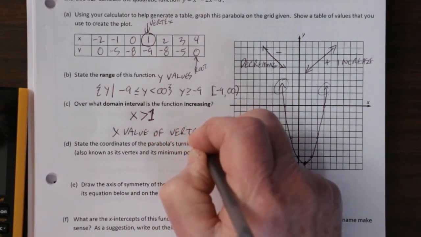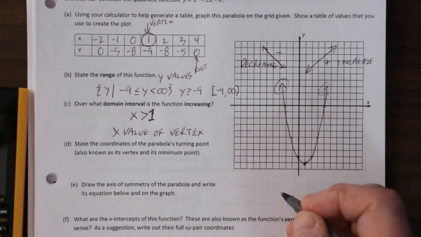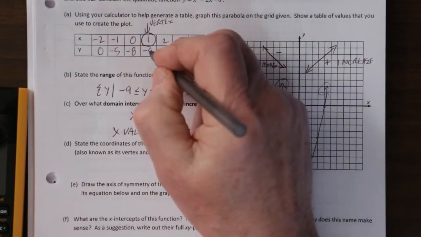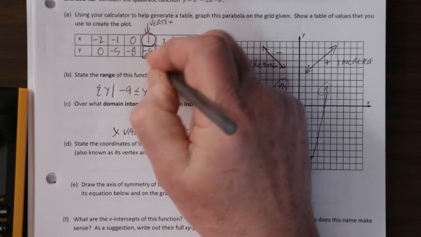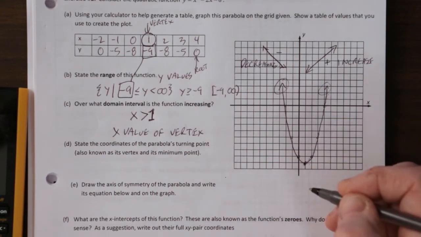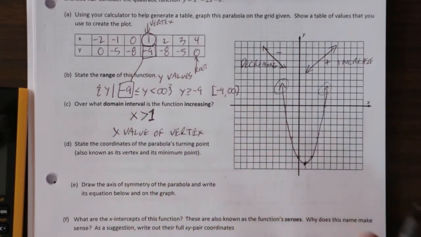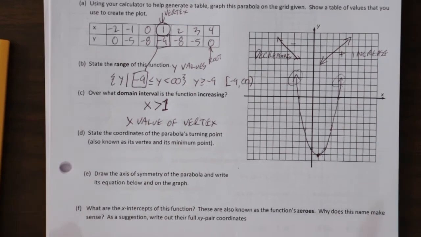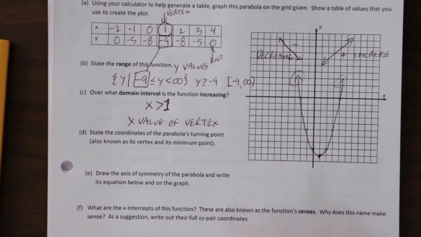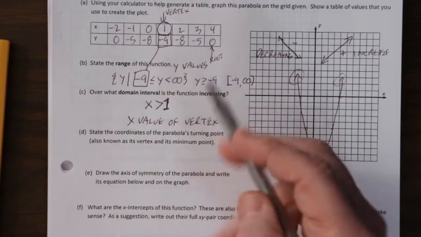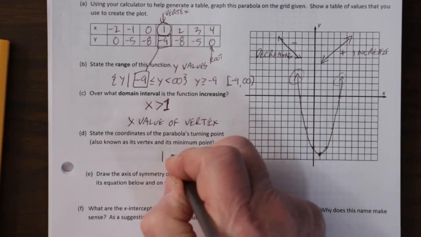Very important that you notice that. And the other thing that you can notice is that the range has to do with the Y value of the vertex. Okay, so those are very important points, just like the roots will also be an important point. It says state the coordinates of the parabola's turning point, also known as the vertex or the minimum point, and we just talked about that a second ago. That's going to be 1, -9.